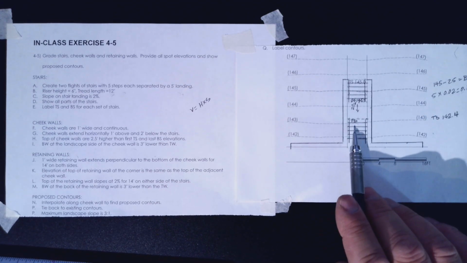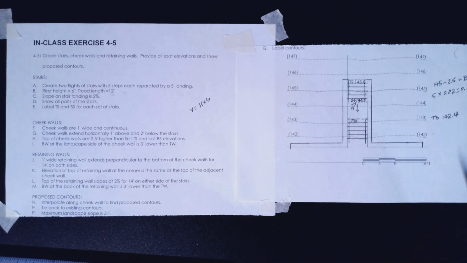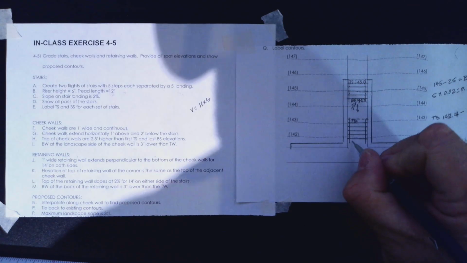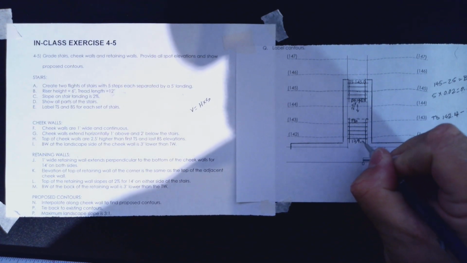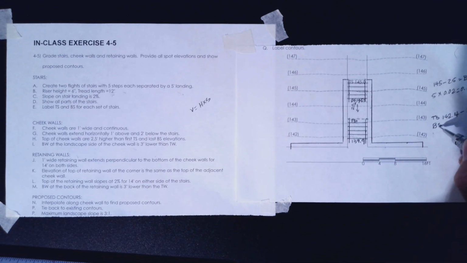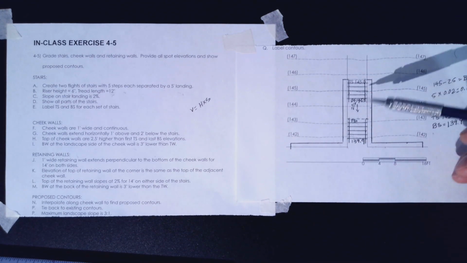Now we've got to go 1, 2, 3, 4, 5 more steps, which is 2.5 feet. And we've got to subtract 2.5 feet from 142.4. 142.4 minus 2.5 is 139.9. So the bottom of step, I'm just going to write over here, tight on space. Bottom of step equals 139.9. Elevation there. So we've got our stairs.